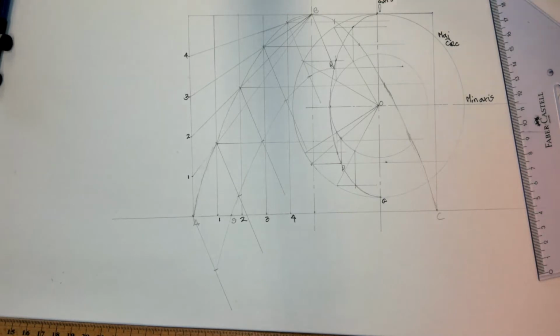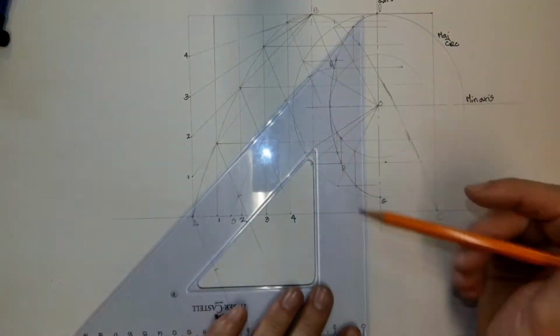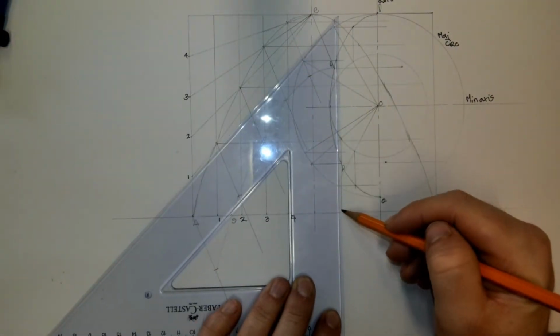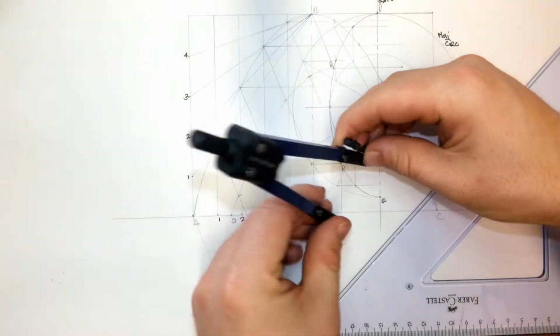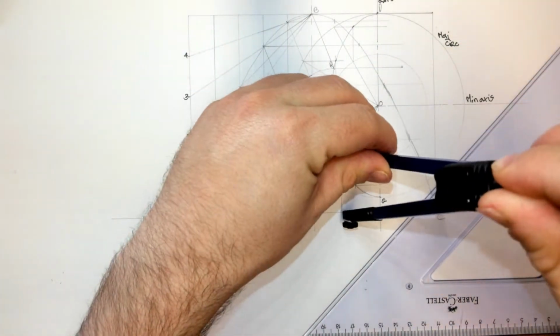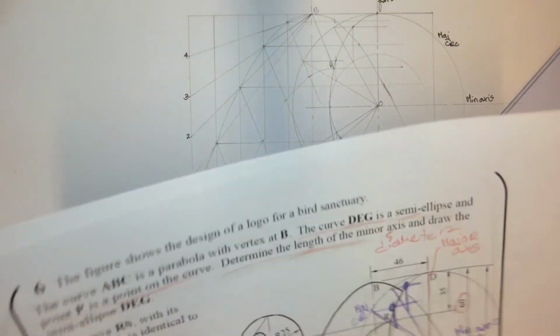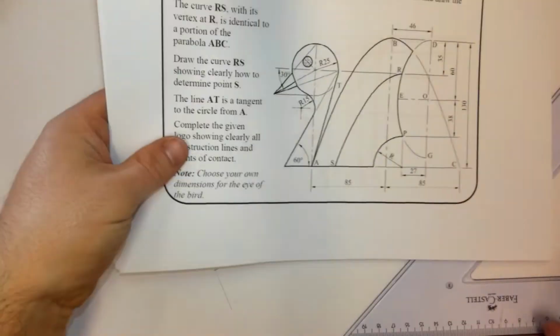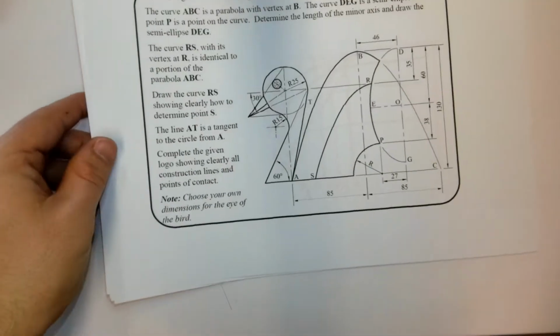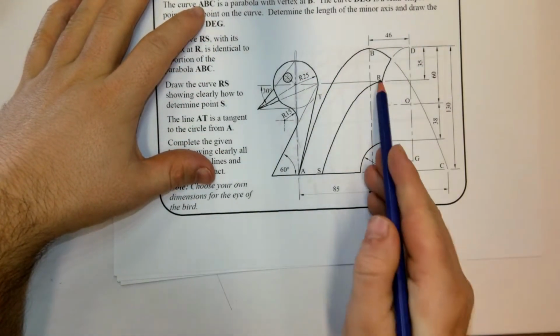The radius then, quickly do this radius here, straight down from P, compass there in the base, swing down. Right, now, next part, the line AT. So line AT is a tangent to the circle from A. So first of all, to draw in the circle, straight up, straight across, drawing radius 25.